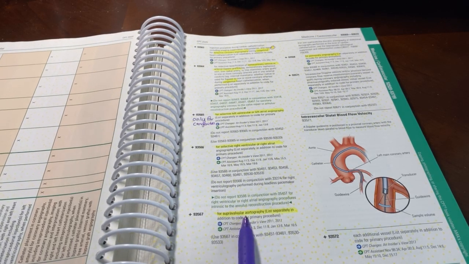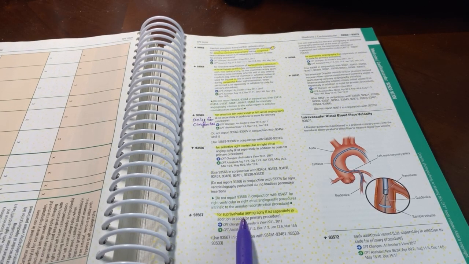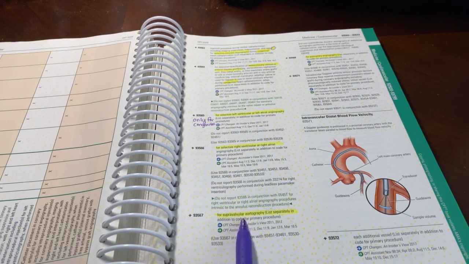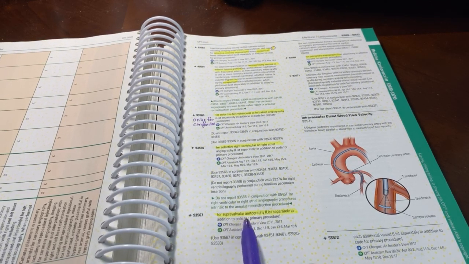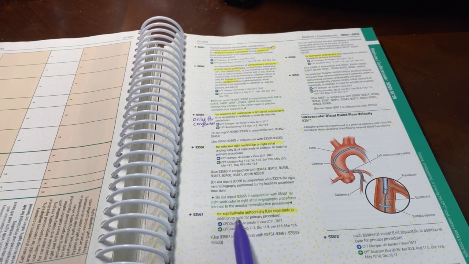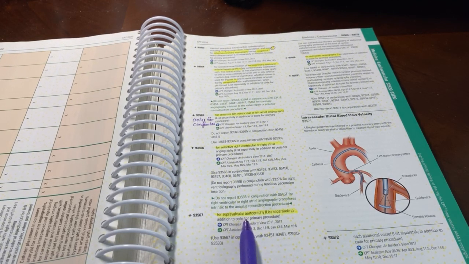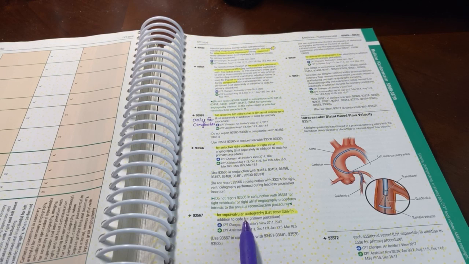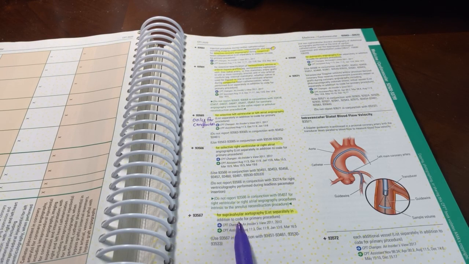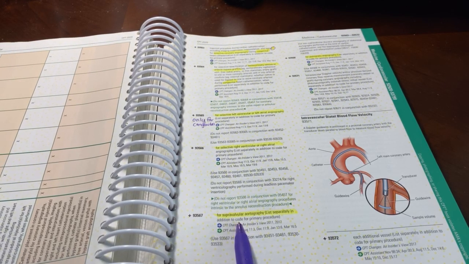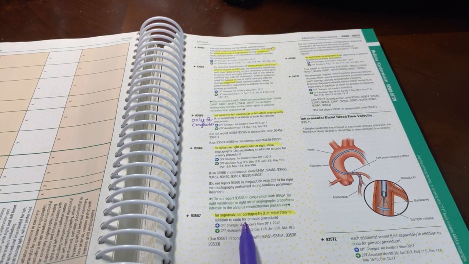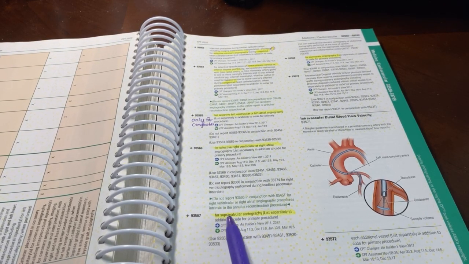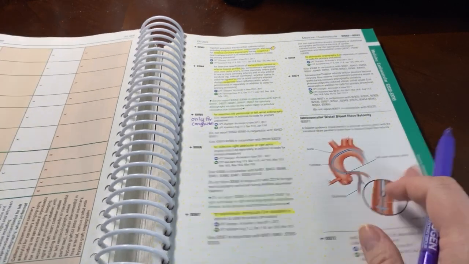You'll see this done commonly for patients with suspected or confirmed aortic valve disease. It's always done before a TAVR, and TAVR is the transcatheter aortic valve replacement. They always do a heart cath before, and I'm talking weeks before, to see if the patient is a candidate for TAVR, and they will evaluate the aortic valve that way.